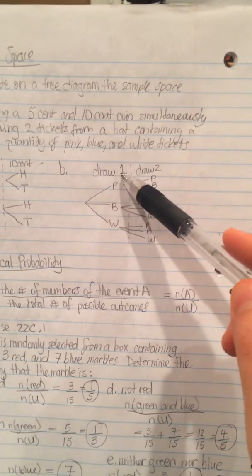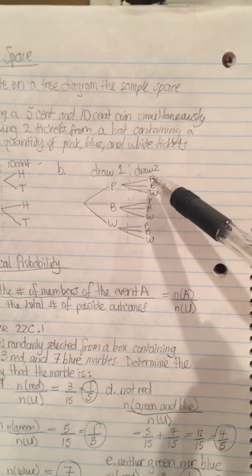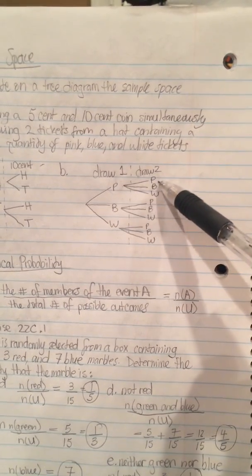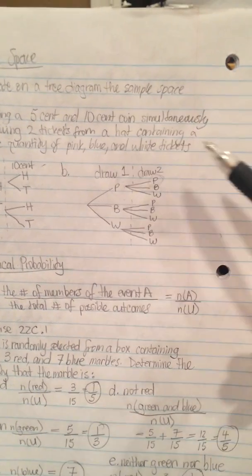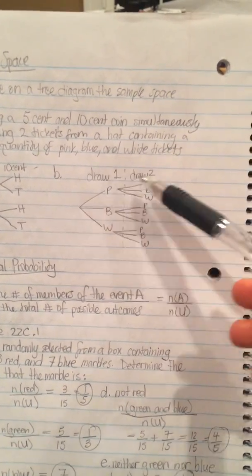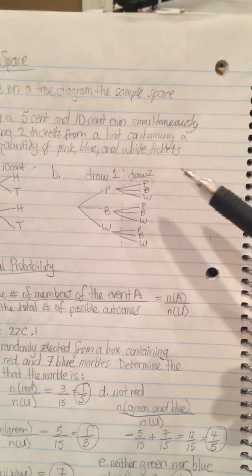So if the probability of getting pink is 1/3, and the probability of getting a pink on the second round still is 1/3, then if you want to calculate the probability of getting a pink on 2 draws, you can just multiply 1/3 by 1/3.